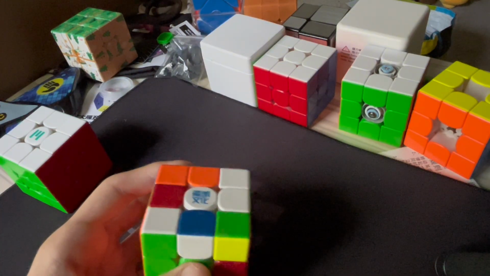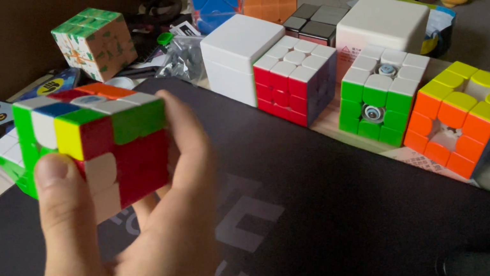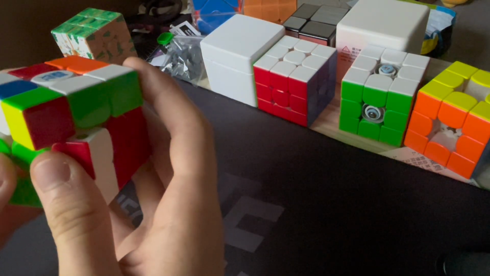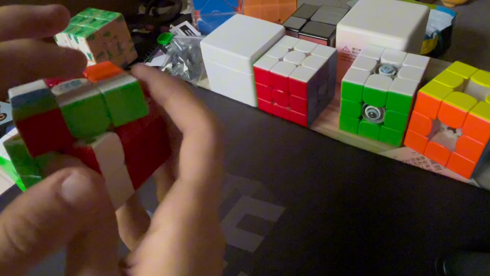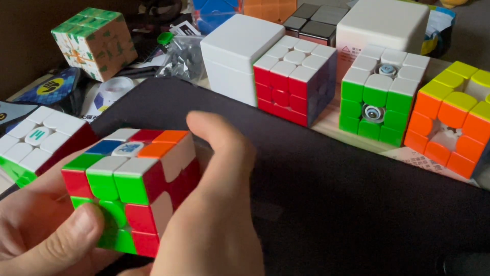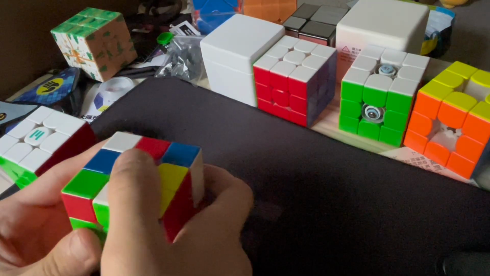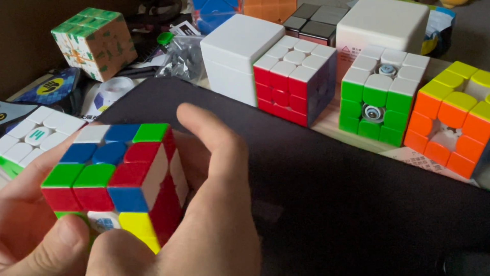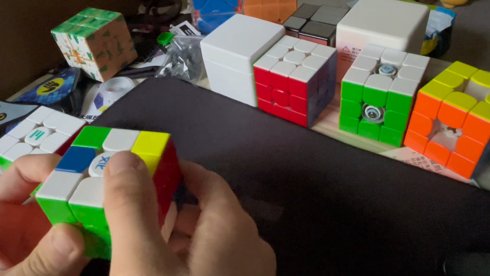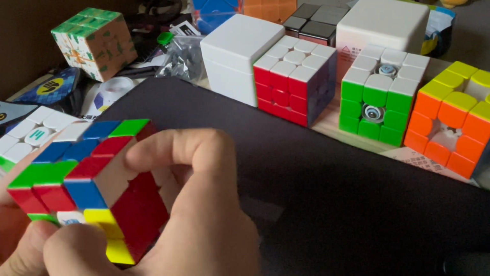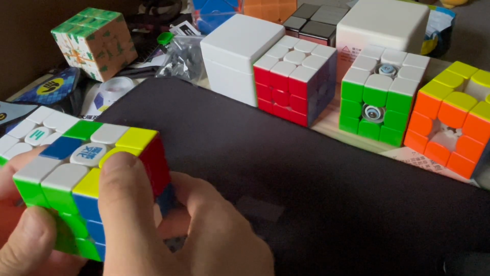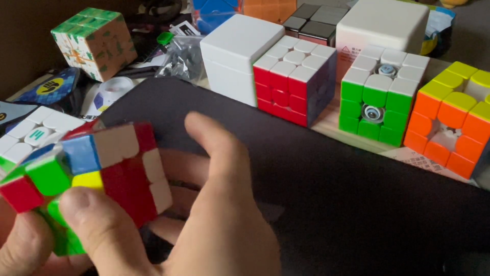And then for this one, it's kind of hard to remember, but just remember that you're trying to join these two together, and you're kind of trying to hide this edge as well. So you do a U, and then an R2, and then R Y prime, and then U prime R, and then, wait, maybe I did it wrong.